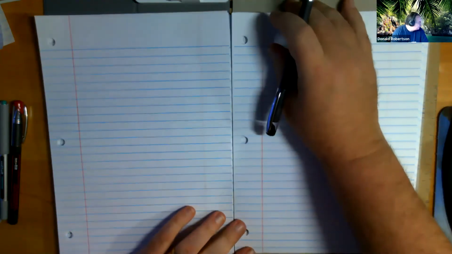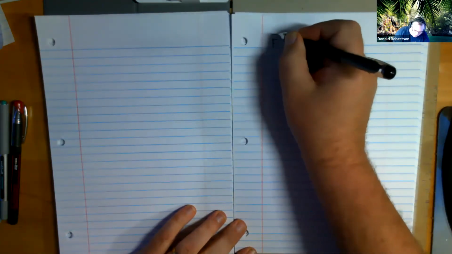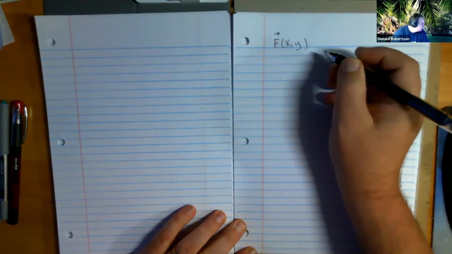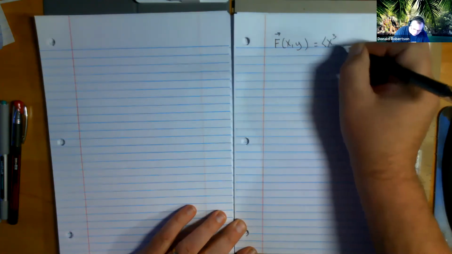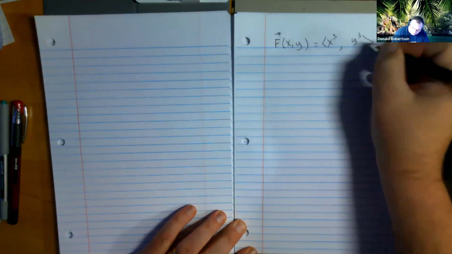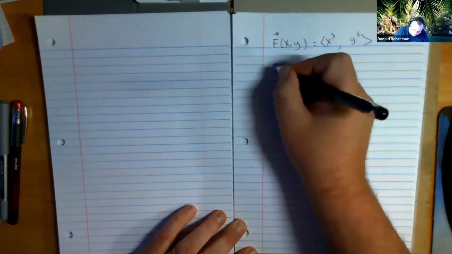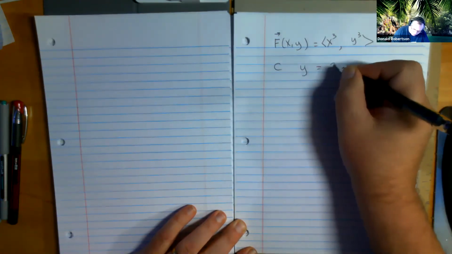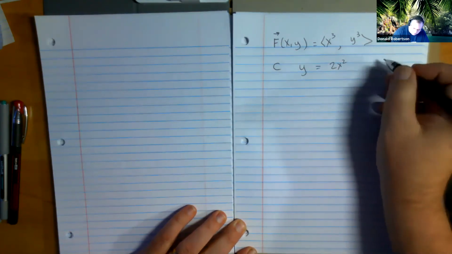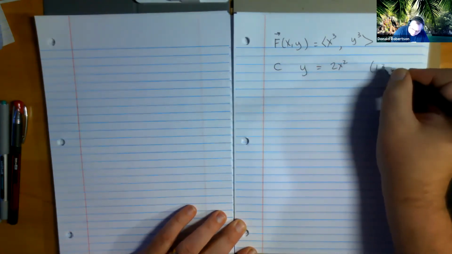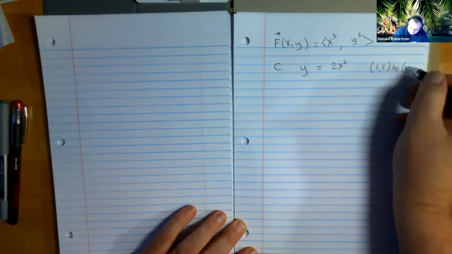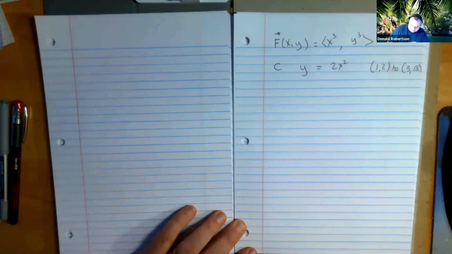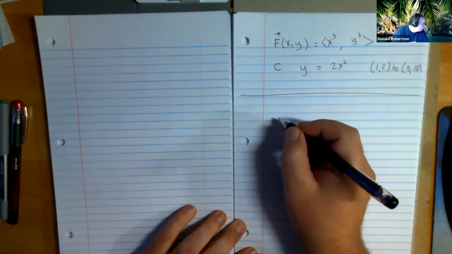So this is my first one. Imagine we have a vector function, this guy here. It's going to be x cubed, comma, y cubed. And the curve C is going to be y equals 2x squared. And it's going to go from the point 1, 2, and it's going to finish at the point 3, 18. Okay, so that's pretty much all that you need.